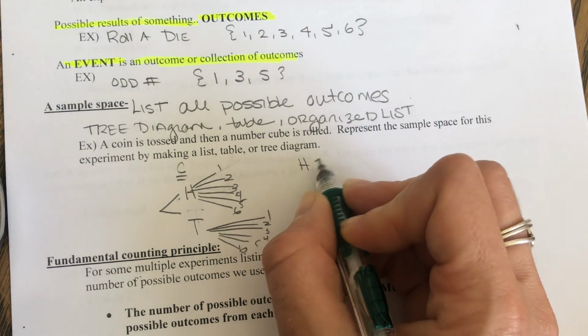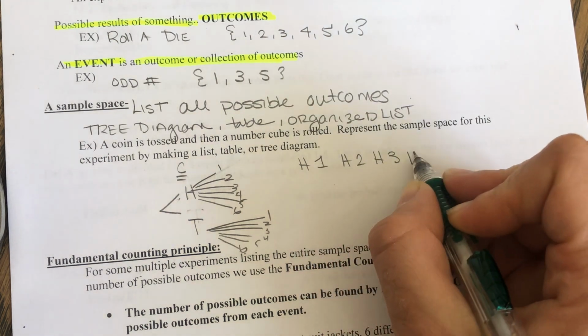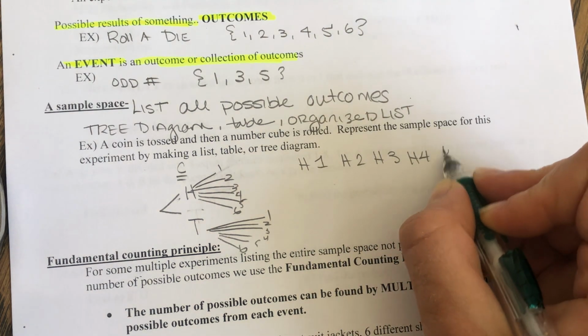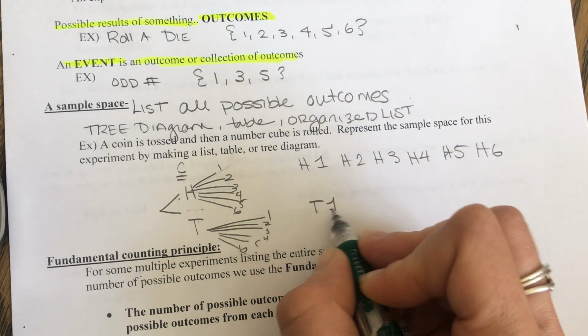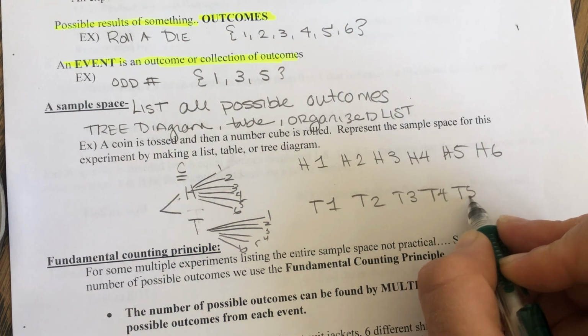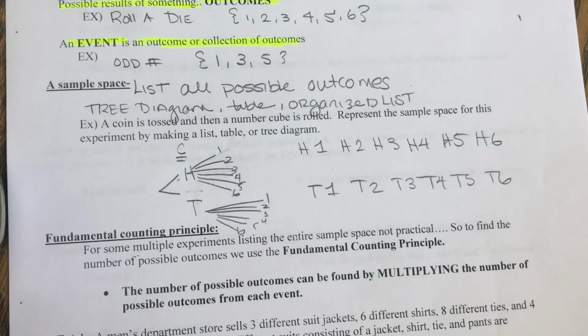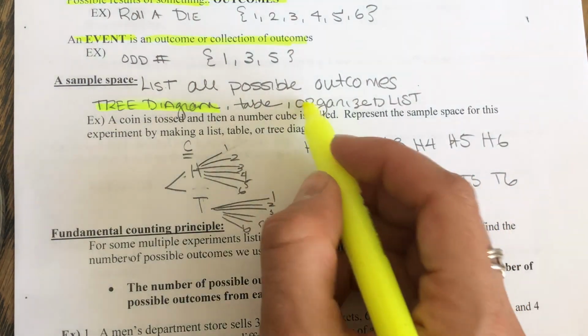That would be like a tree, or an organized list. You could say heads 1, heads 2, heads 3, heads 4, heads 5, heads 6, and the same thing with tails. So there are just different ways for you to represent it. I'm not picky, pick one. Okay, so that's a sample space. You have a couple of problems that ask you for tree diagrams or your sample space. I don't care which one you list.